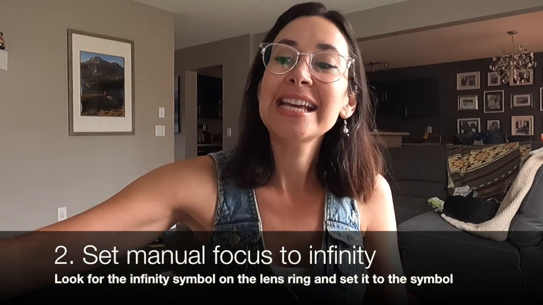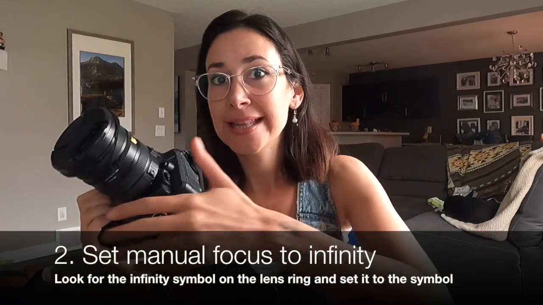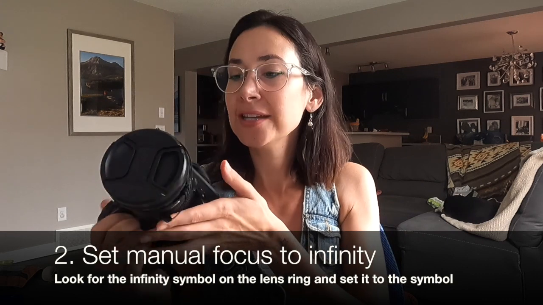Secondly, I love getting multiple different compositions. I like to take advantage. I don't just stay in one spot. So the second way that you can focus is, if it allows, this lens does not allow me, to focus to infinity. This lens does allow me to do that. I do use this sometimes for astrophotography: set your focus to manual, of course, and then set it to infinity. That's that 8 shape.